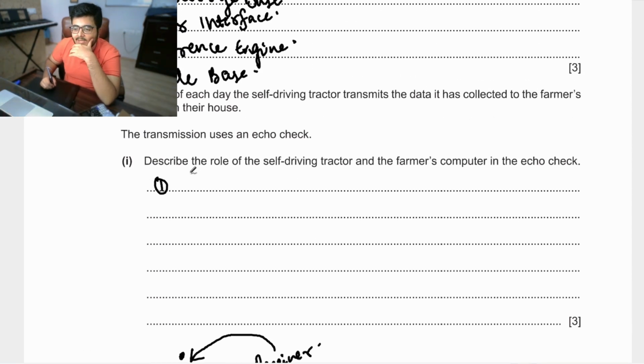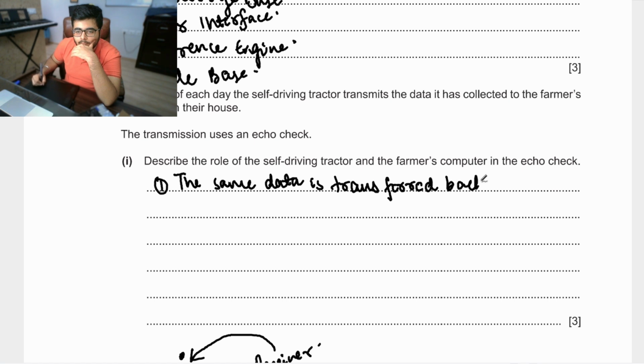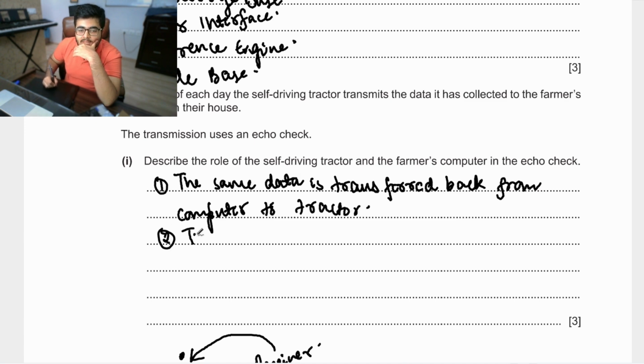So first step, you are going to write that the same data is transferred back from computer to tractor, right? Then the tractor compares both sets of data, right?